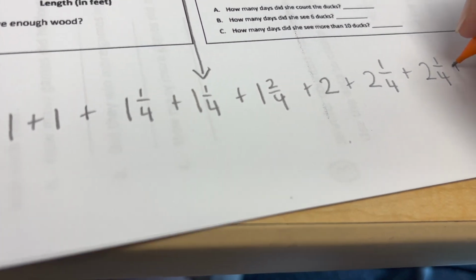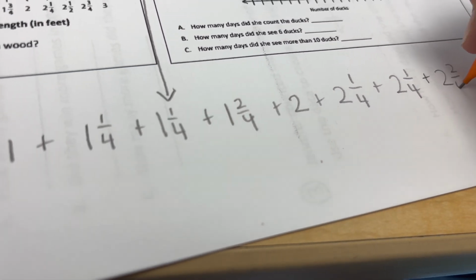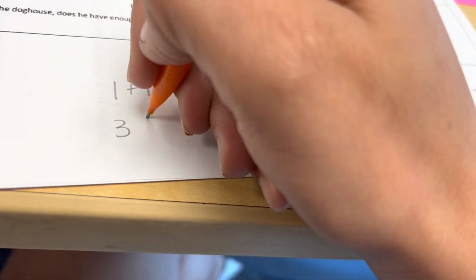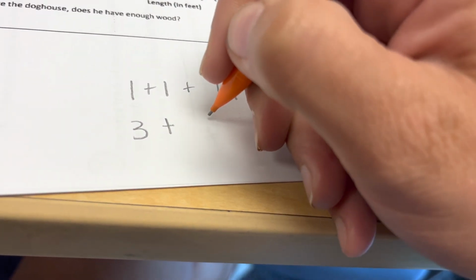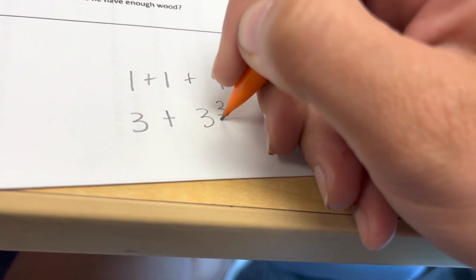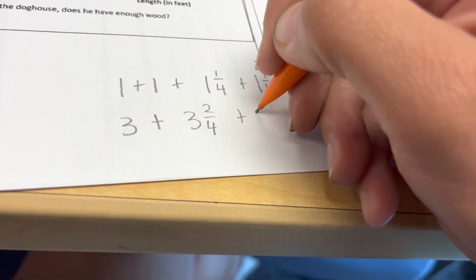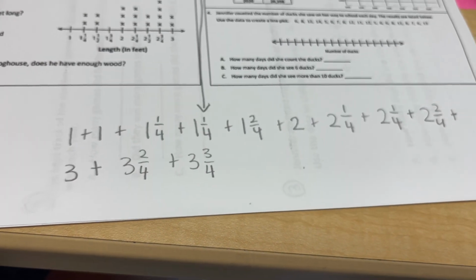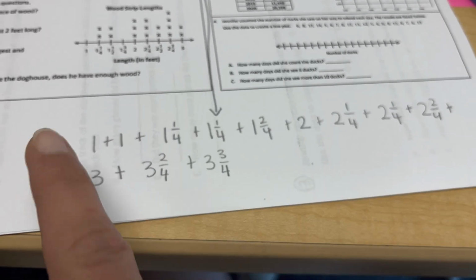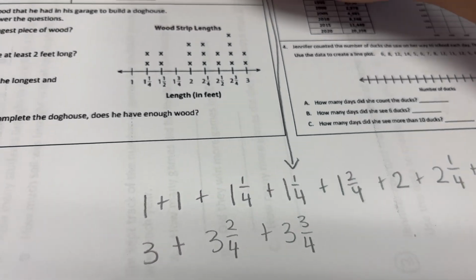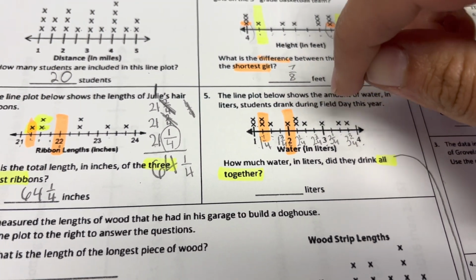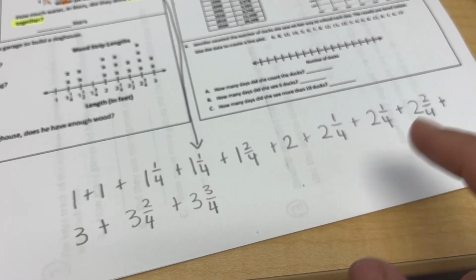I have an X at 2 and 2/4. I don't have anything at 2 and 3/4, but I do have an X at 3. Nothing at 3 and 1/4, but I do have an X at 3 and 2/4. And I have another X at 3 and 3/4. My only advice would be to double check how many X's you have and make sure you've written that many numbers down here. So I have 12.